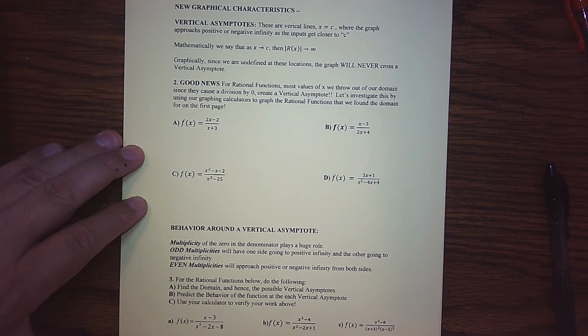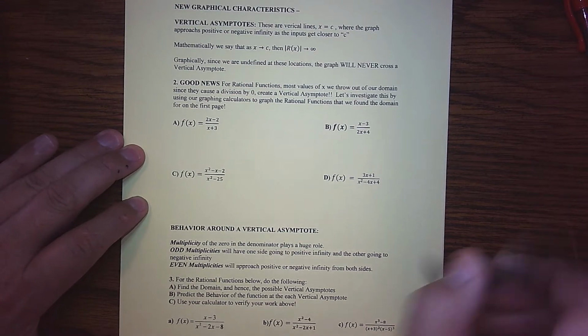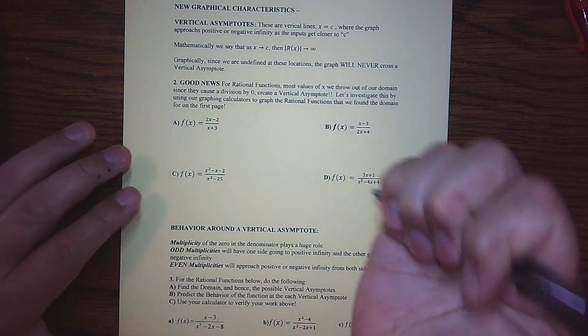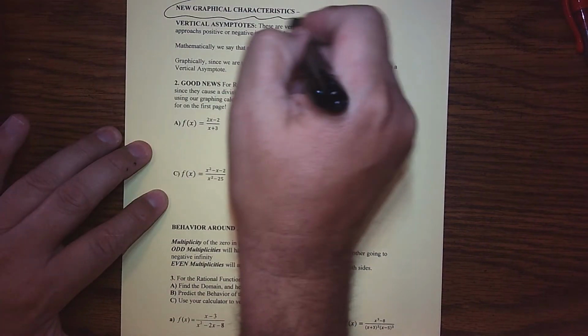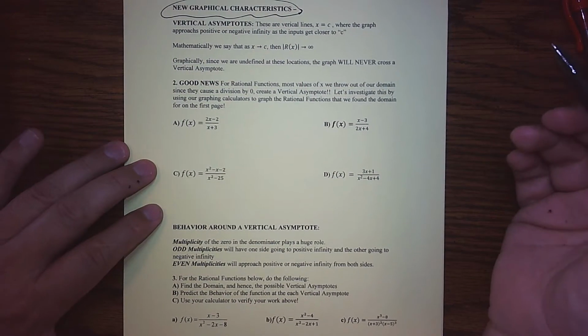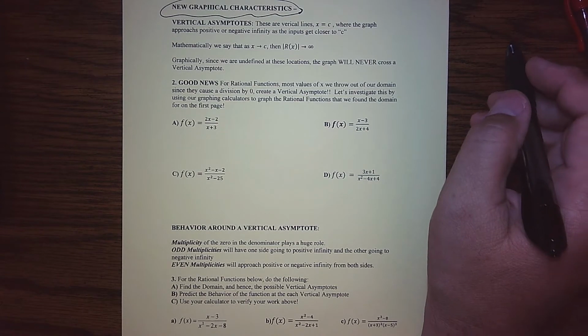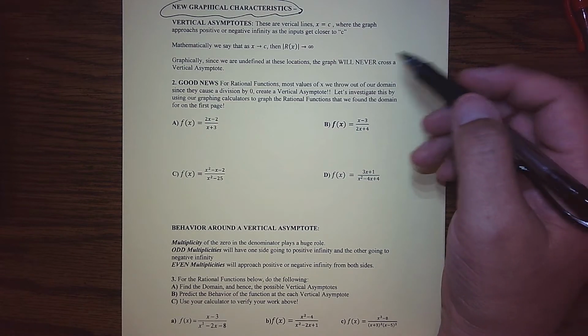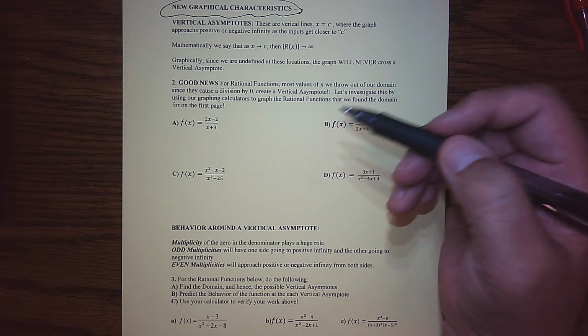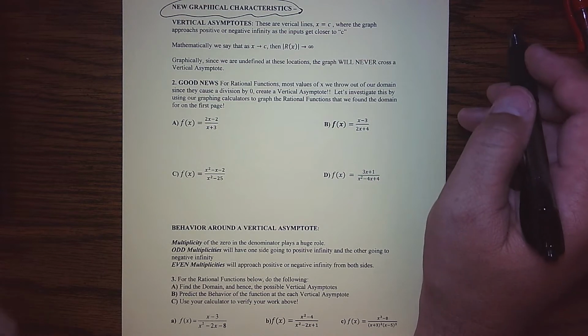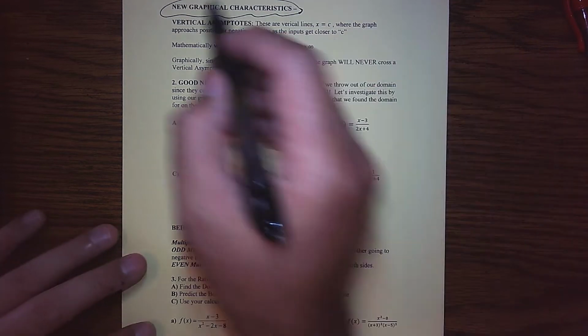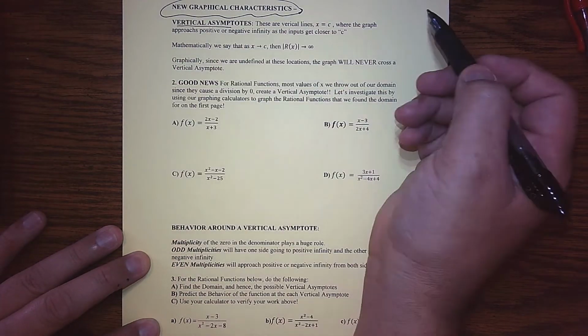So with rational functions, now that we have them defined, we're going to look at some new graphical features, things that we haven't really seen before in graphs, although I've kind of snuck them at you from time to time. We're going to officially define them and learn how to find them. So first, let's start off with the definition. What we have are these things called vertical asymptotes.